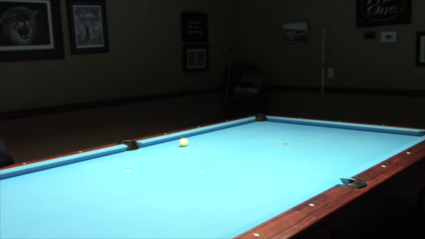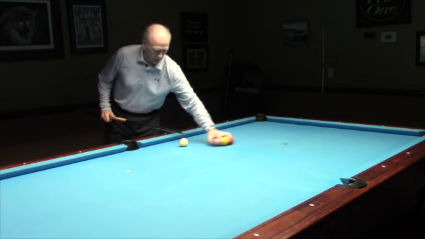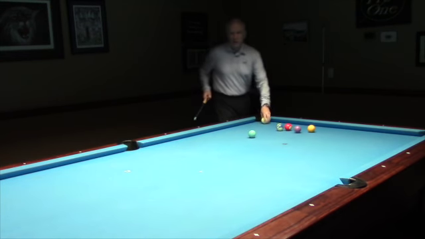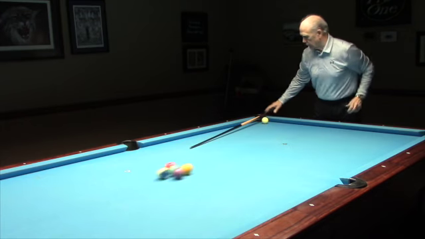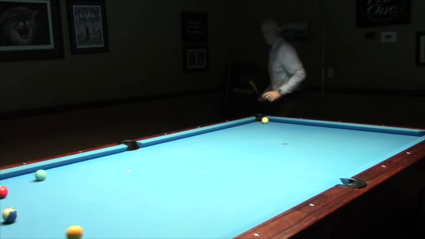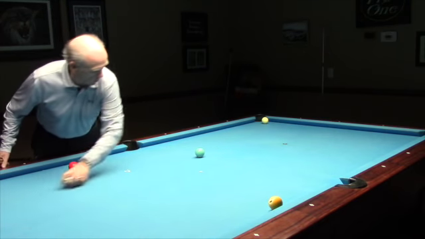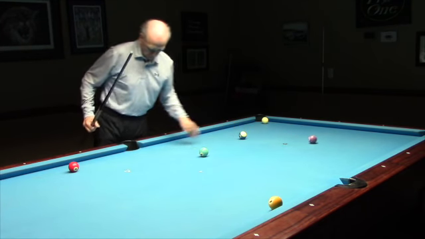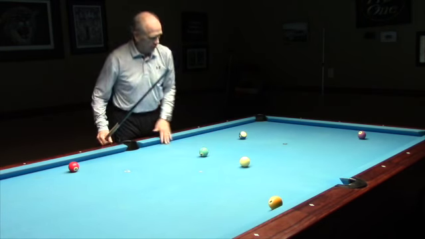So I'd like to just reaffirm the claims of centered edge aiming. I'm going to just slightly spread these balls out. I don't know if the camera can see those or not, but I'm just going to spread them out to a degree. Put this cue ball right here in the middle.